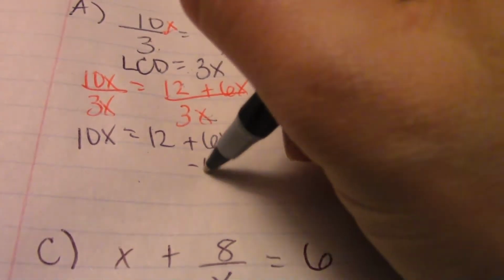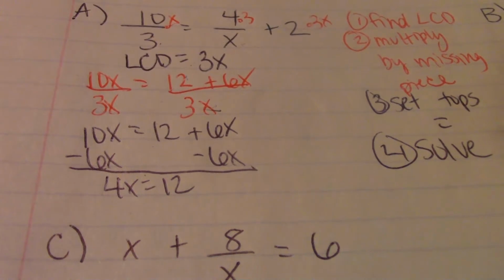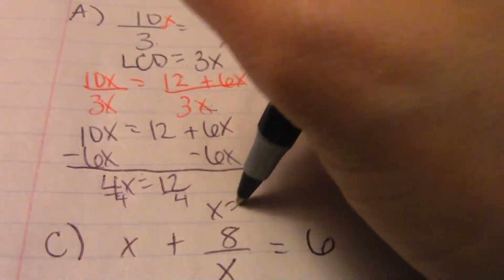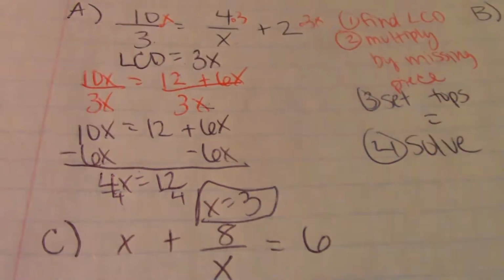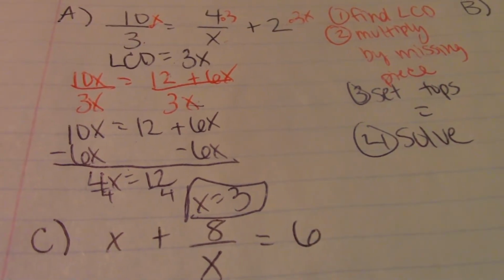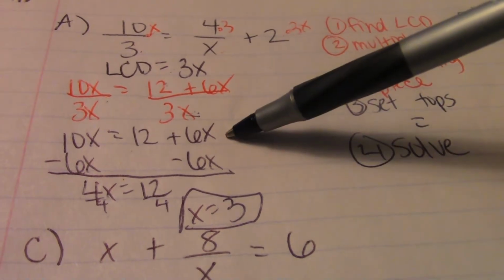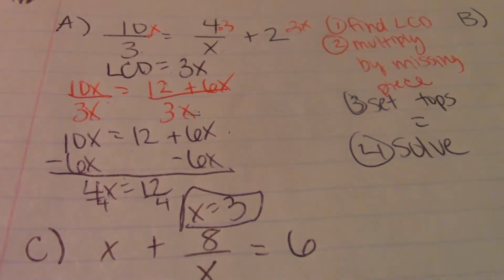So if I minus my 6x because I want to get the x's together, I have 4x equals 12. If I divide by 4, that means x equals 3. So we need to get this bottom the same on both sides, and once that happens, the tops are equal and we solve.